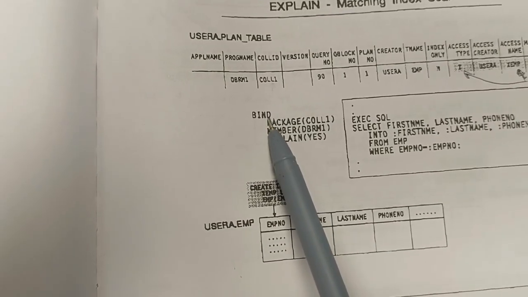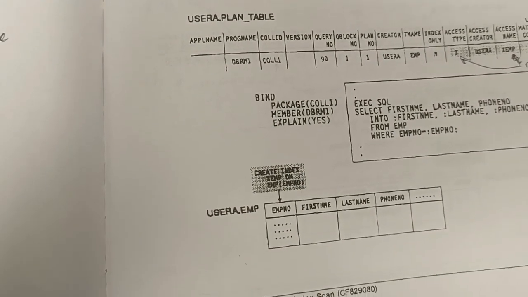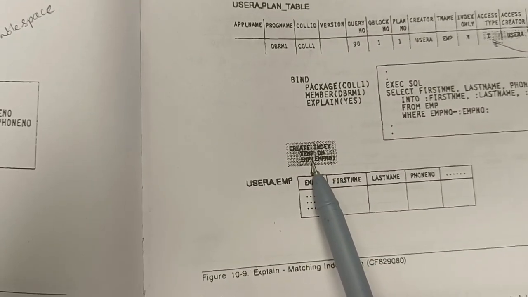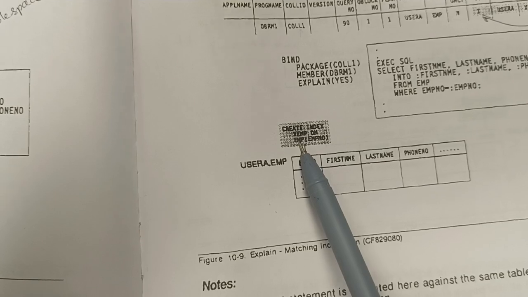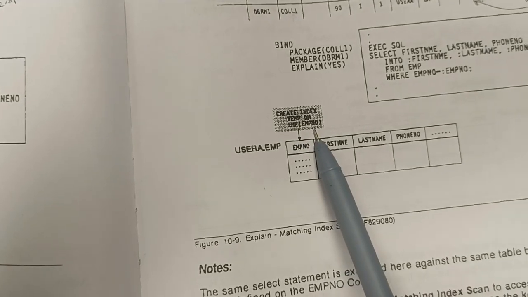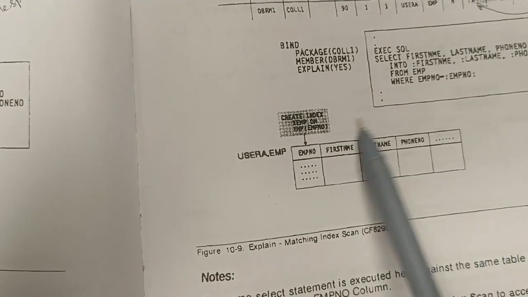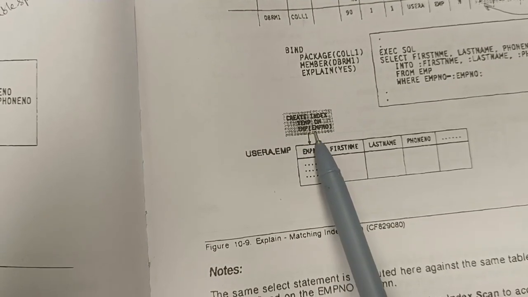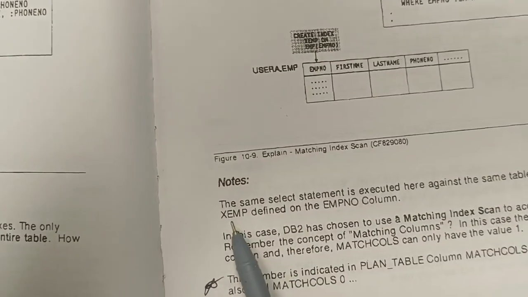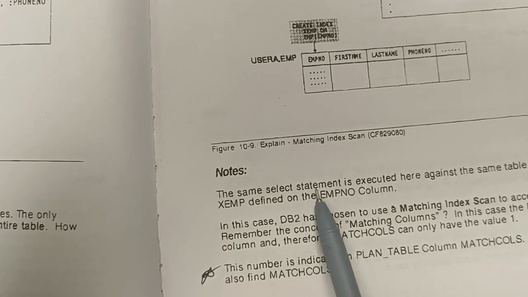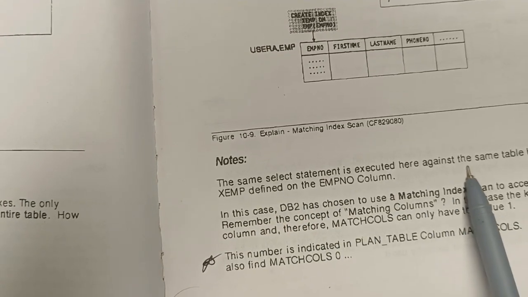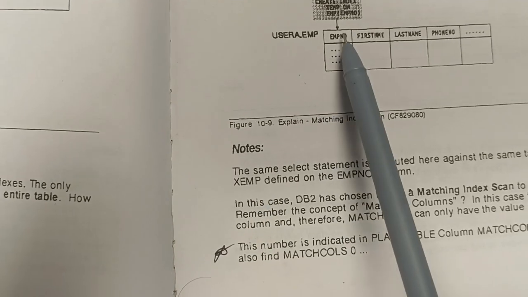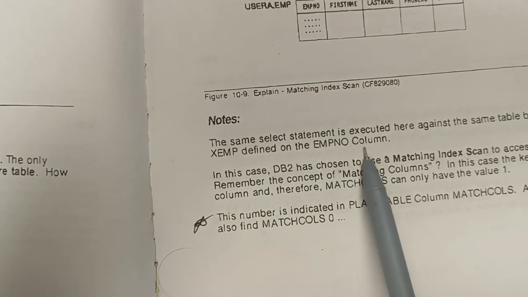And you can see I have given the bind, and this is my query in the program. You can see the user ID and create table. Before that you need to create the index for the unique key field, like employee number. I create an index name on employee number. The select is the same as the select statement executed here against the table, but with index CMP, the index name defined on the employee number column.